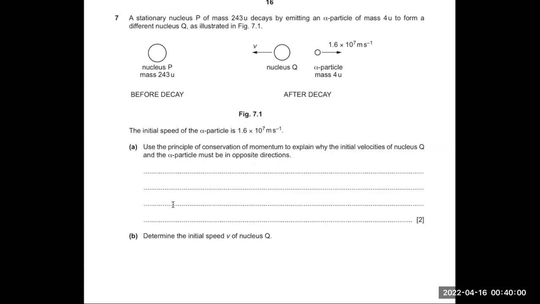Now this here is a pretty simple question. Why is it that the velocities need to be in exactly opposite direction? You cannot have a velocity like this and like this. You can't have both velocities, both speeds in the same direction. Or you can't have them at a random angle, they need to be in the exact opposite direction. And why is that? The reason behind that, and they've given you a hint, is the principle of conservation of momentum.